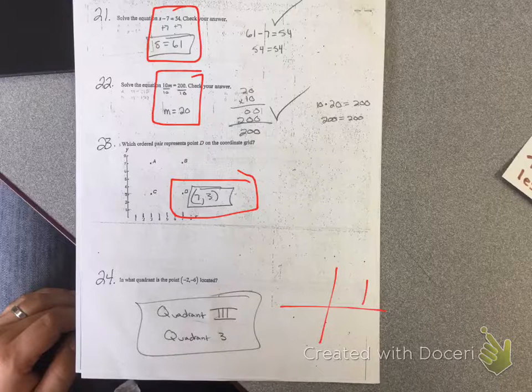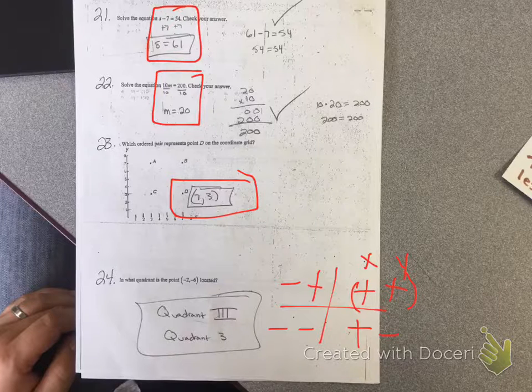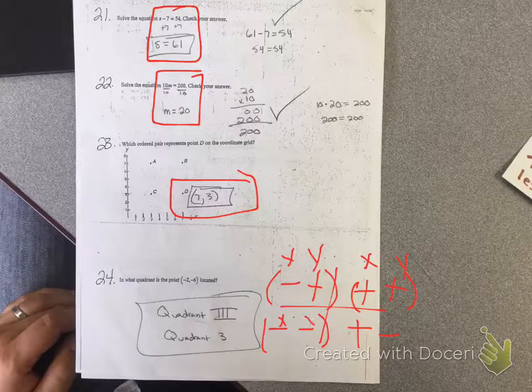Remember, quadrant 1 is positive, positive. 2 is negative, positive. 3 is negative, negative. 4 is positive, negative. Those are your x and y values for each of the quadrants. Meaning if you have a negative, negative x, y, you know it goes in quadrant 3.